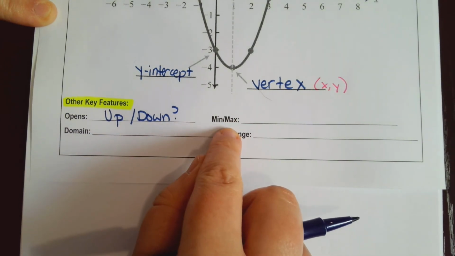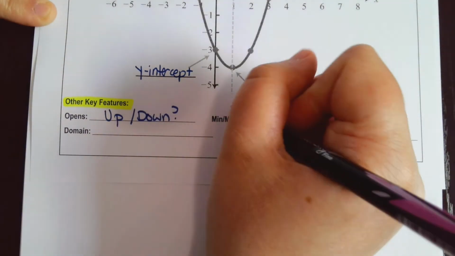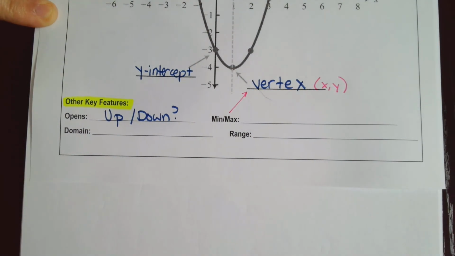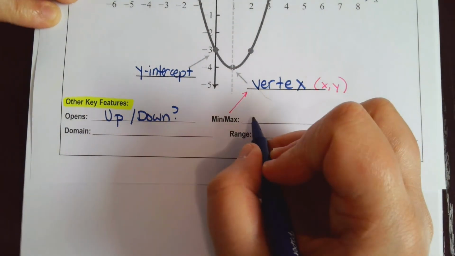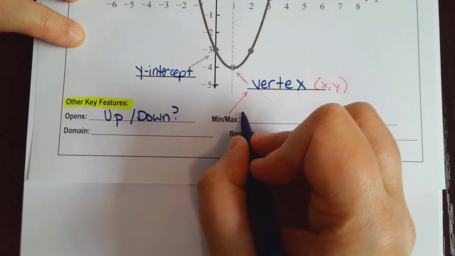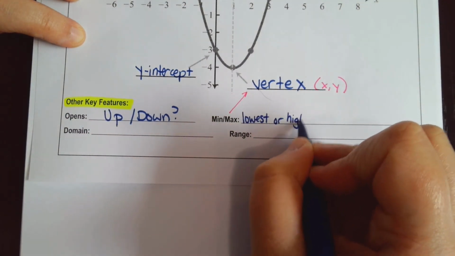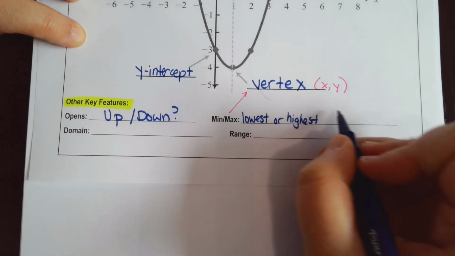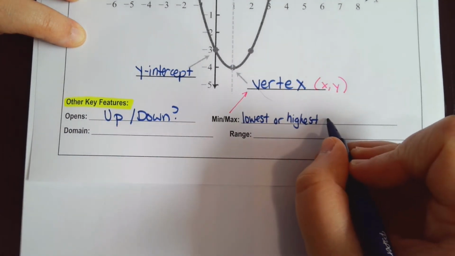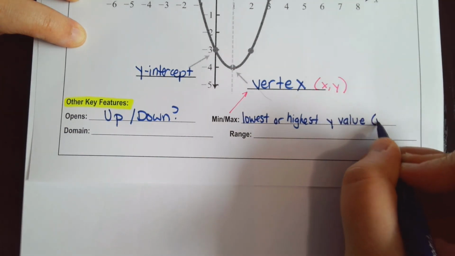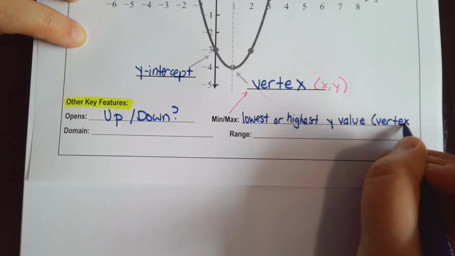Then you need to be able to identify if the vertex is a minimum or maximum. And yes, it is related to the vertex. It is the lowest or highest y value from the vertex.